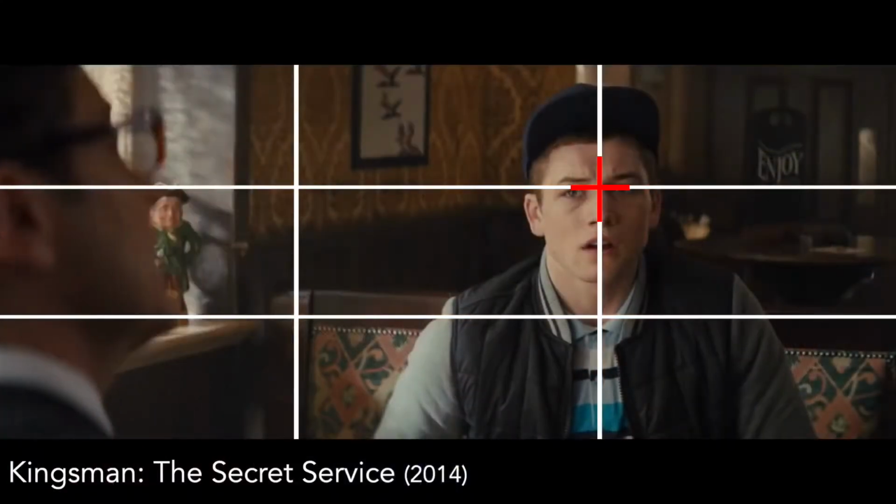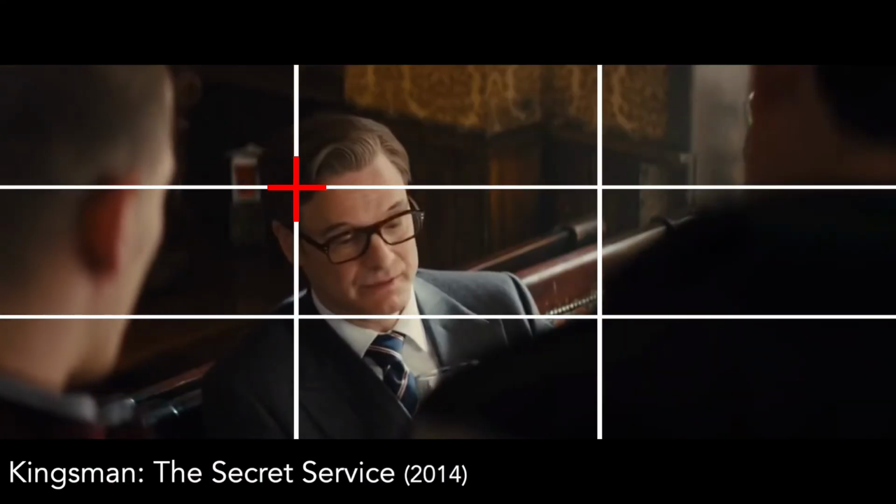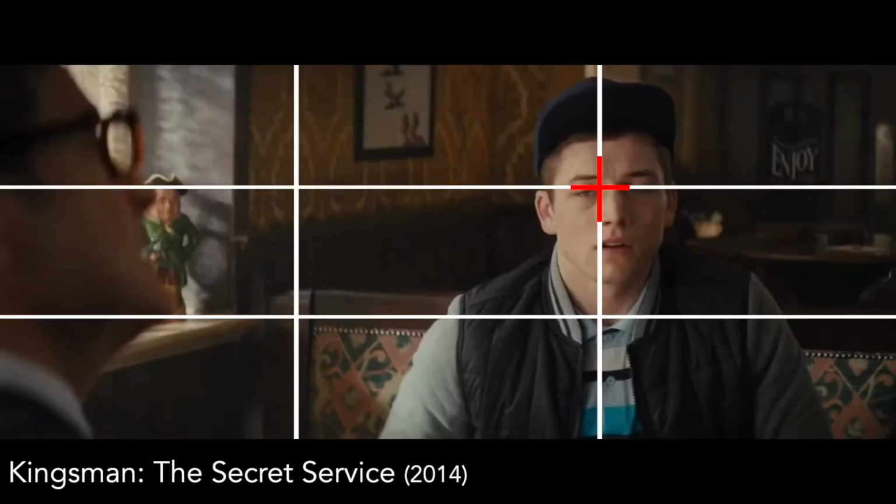Comedy. As we enter this scene, we can see all the faces being placed on or near the top right and left thirds with relatively static subjects.